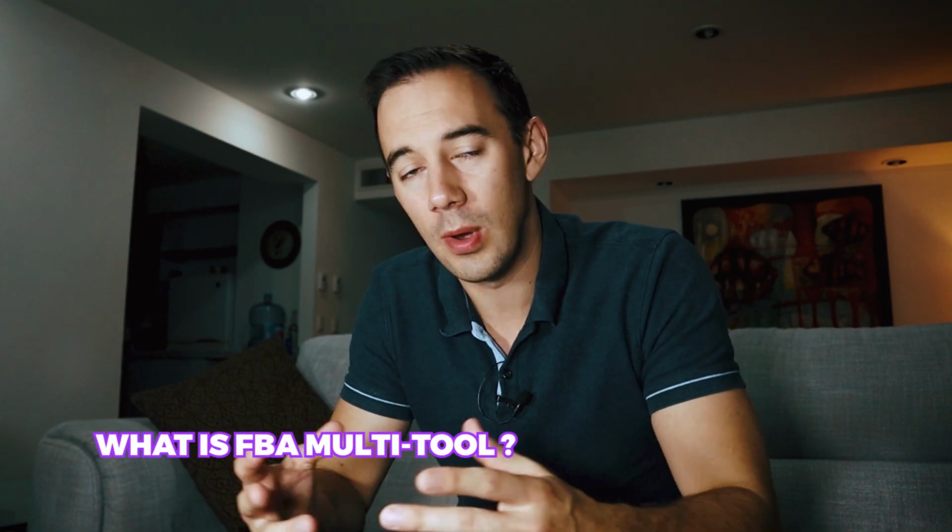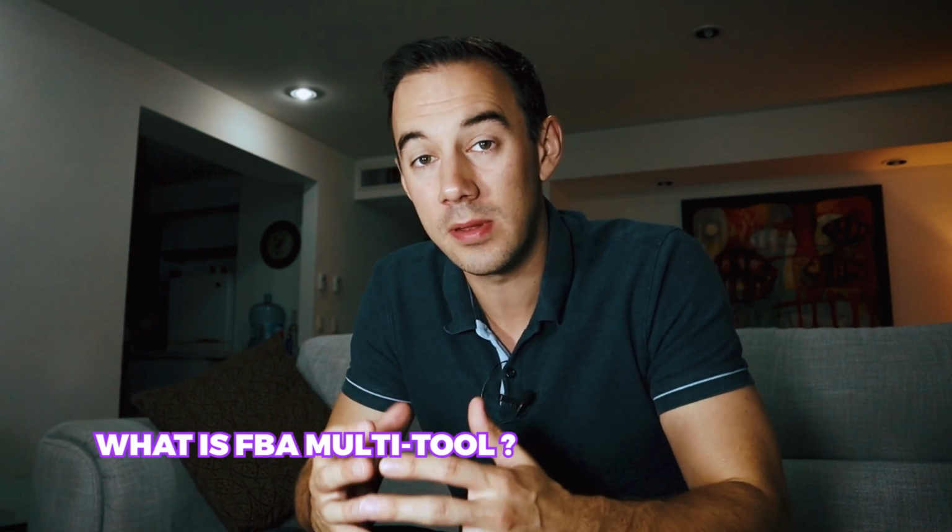Okay, so first things first, what is FBA Multi-tool? Well, quite simply, within our Amazon business, we are constantly looking for opportunities to buy low and sell high. Now, Amazon does this amazing thing. It provides what's known as the Amazon Revenue Calculator. That's an online calculator that will do calculations for you and support you in understanding profit figures within your business.